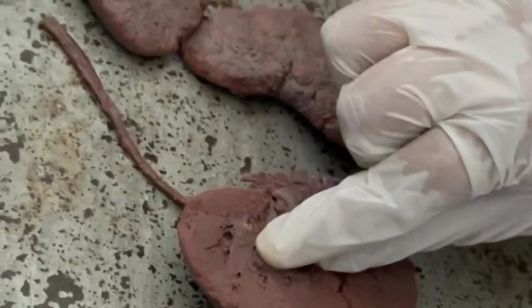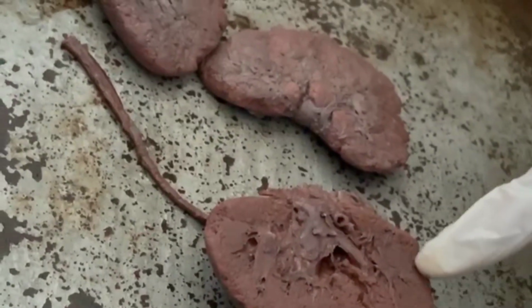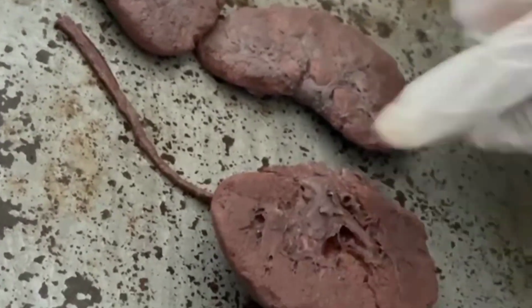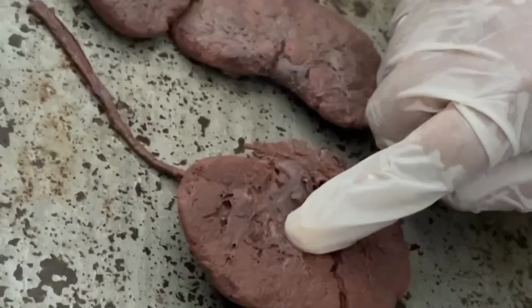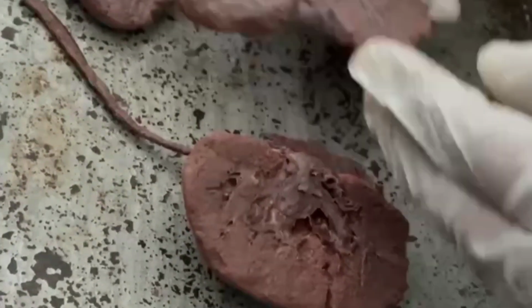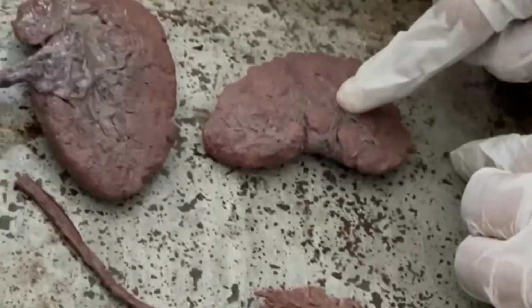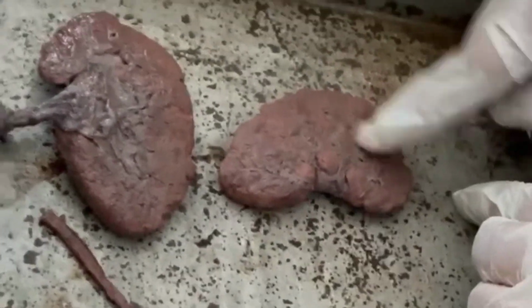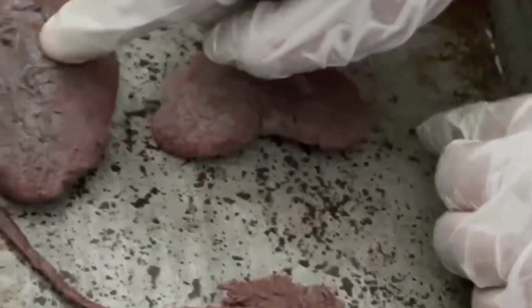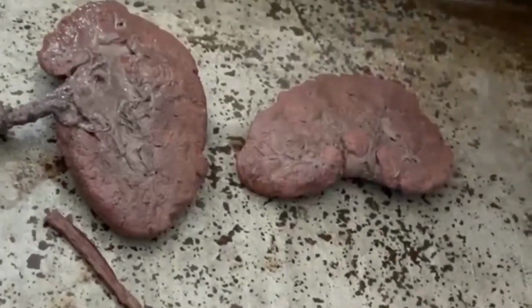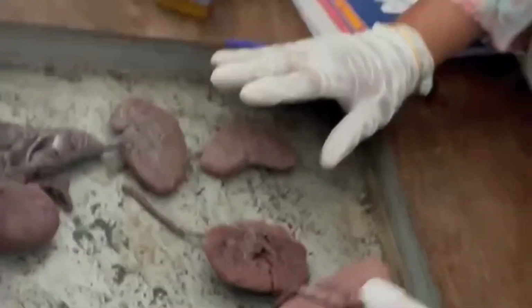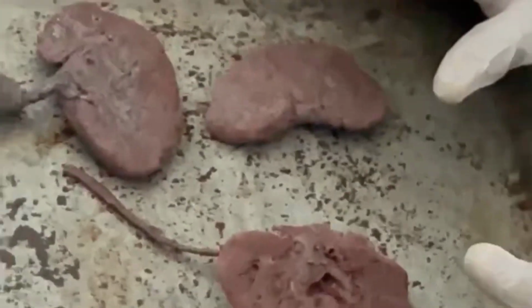This is the renal medulla and this one is the renal cortex. The periphery is the renal cortex, the center is the renal medulla. These are the pyramids. You can see these are the pyramids. The pyramids are present in the renal medulla. In the model you can see more clearly. So these are all the structures of the kidney.